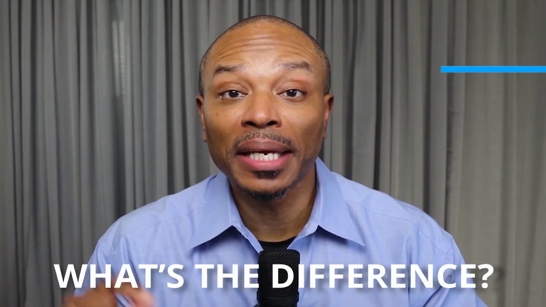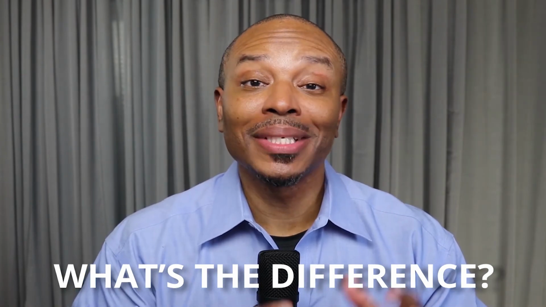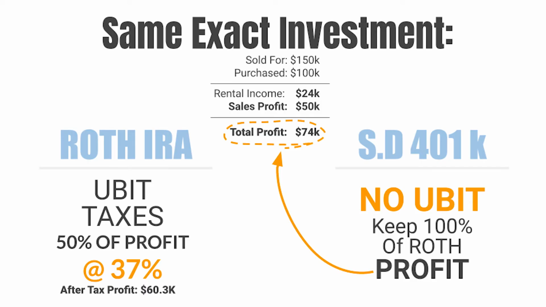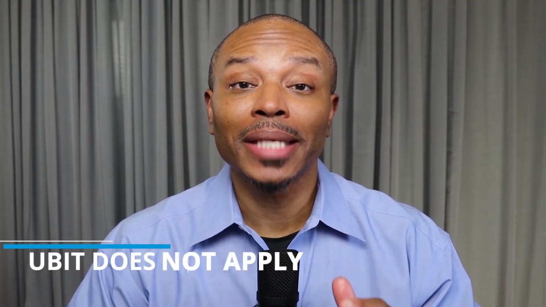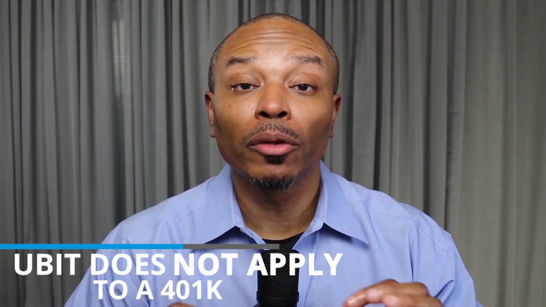The easiest way to not be impacted by the unrelated business income tax would be if you were to do this exact same transaction using a self-directed 401k. And that's whether it's Roth or traditional, doesn't matter. UBIT does not apply to leveraged real estate transactions inside of a 401k. So in other words, having a 401k is like getting a 37% increase in your profits.